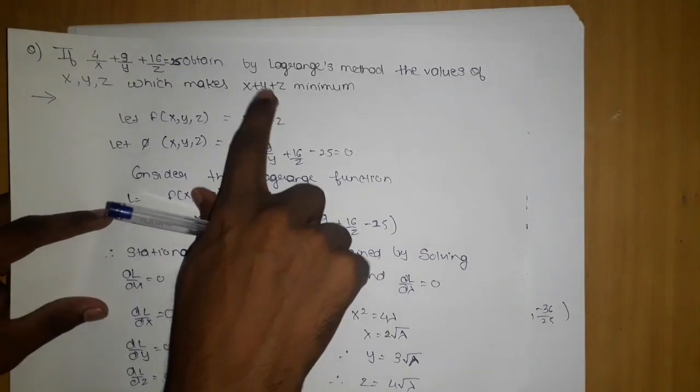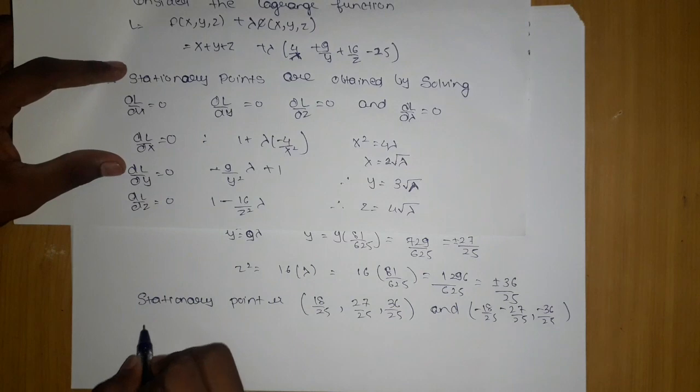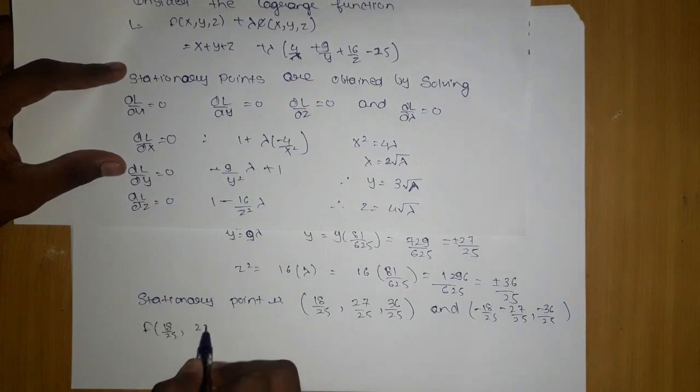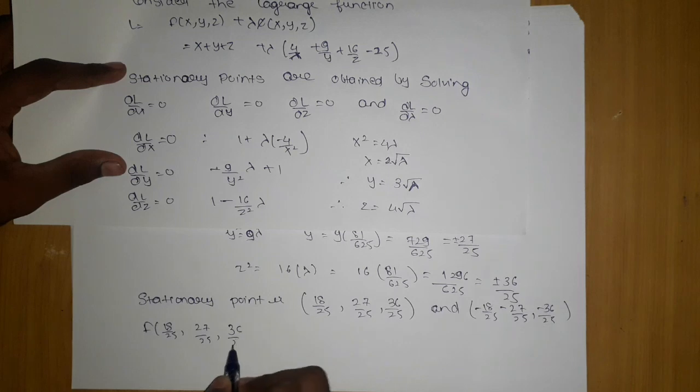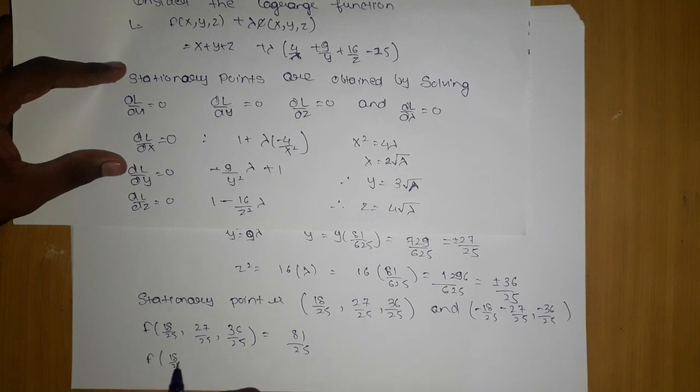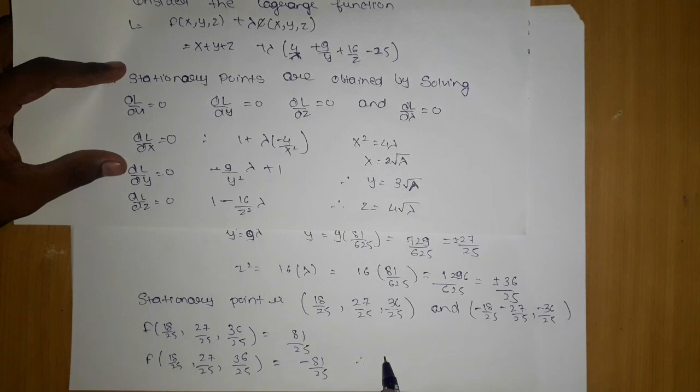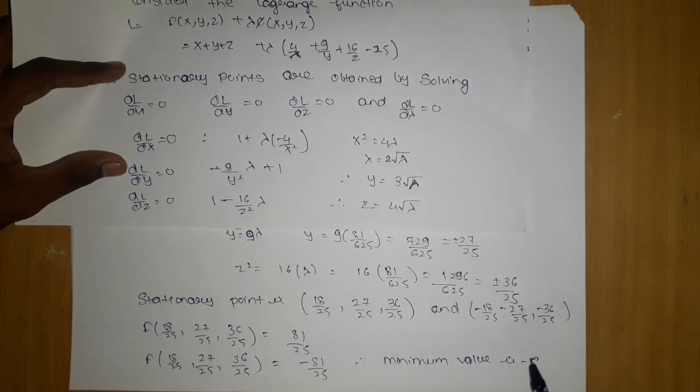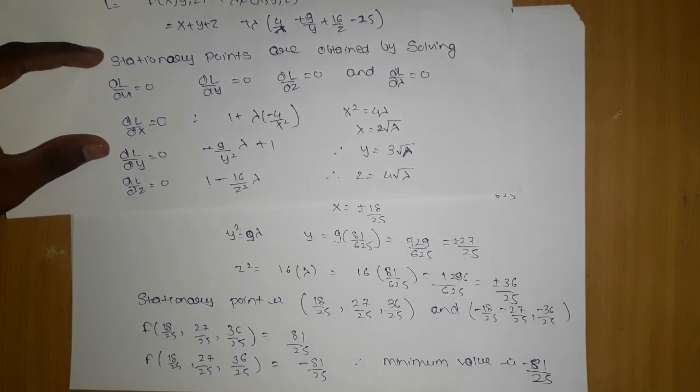And here if you observe, our function f of x, y, z is x plus y plus z. Therefore f of 18 by 25, 27 by 25, 36 upon 25 is the addition of all these, which will be 18 plus 27 plus 36, which is 81, so 81 upon 25. And the other value will be f of minus 18 by 25, minus 27 by 25, minus 36 upon 25, which is nothing but minus 81 by 25. Therefore the minimum value is minus 81 by 25. So we are done with this question.